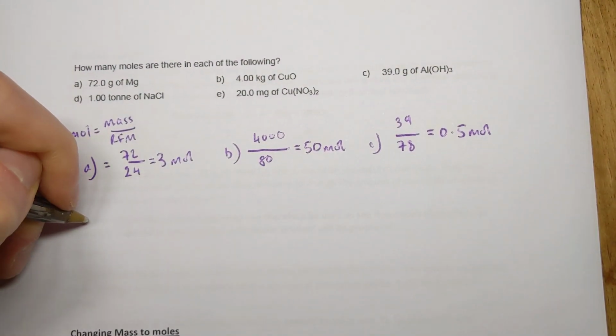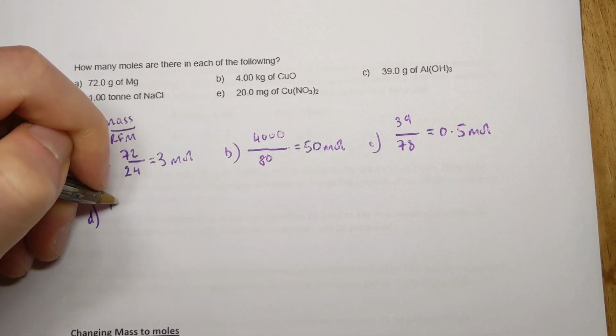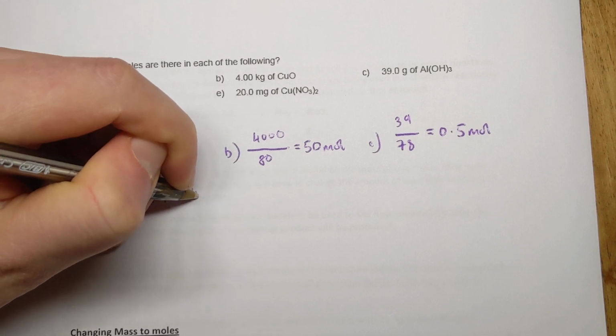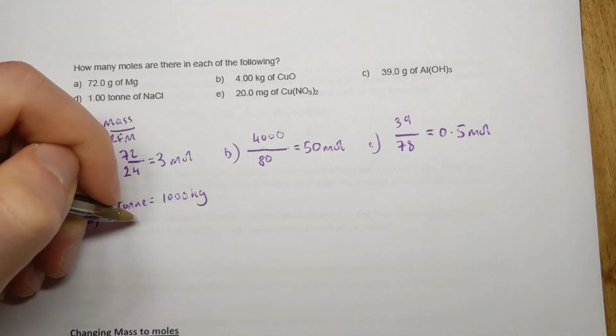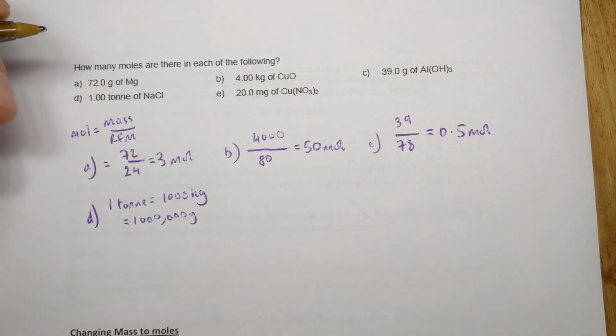D is probably the trickiest one. You've got a ton of NaCl. Now a key relationship is 1 ton equals 1,000 kilograms. And if you remember, in a kilogram there's 1,000 grams, so you have to times those 1,000 kilograms by 1,000 again. That gives you actually 1 million grams in a ton.